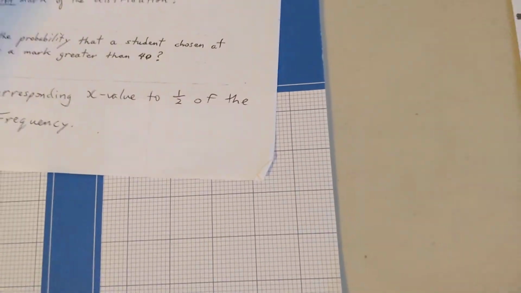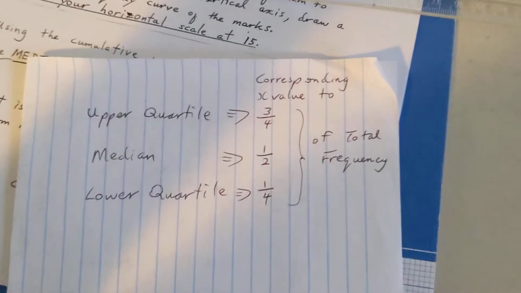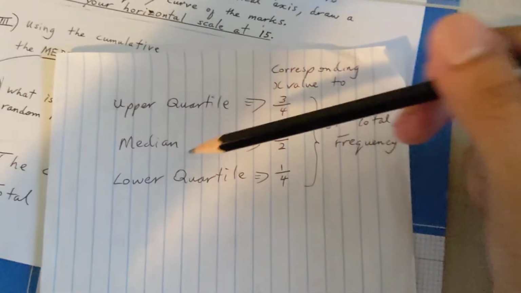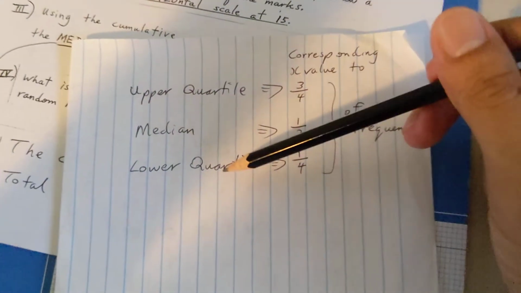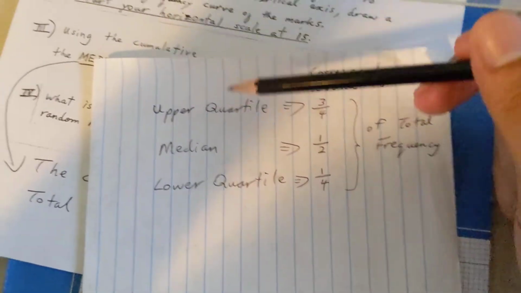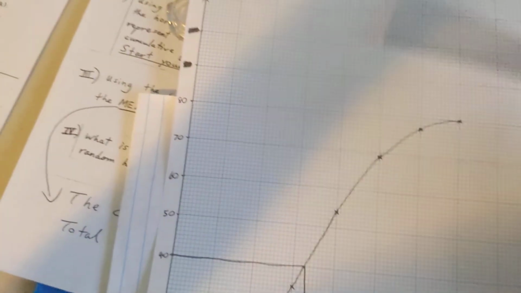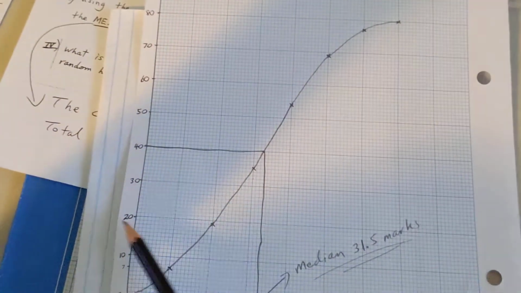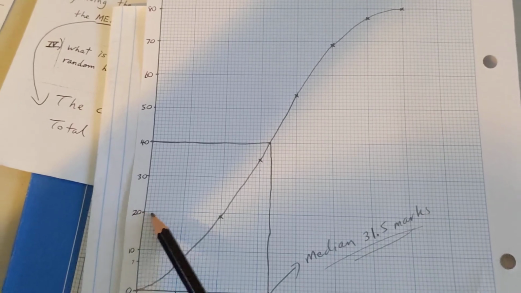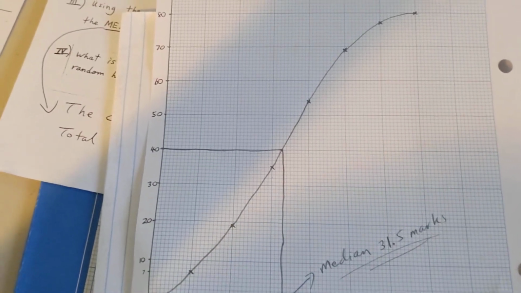Now they would ask the median every so often. The graph is the main thing though. What they could also ask is the quartiles. Quartiles just mean I'm breaking up my graph into quarters. The median is the middle or the halfway mark, but the lower quartile will be a quarter of the total frequency, the upper quartile 3/4. So if we were to use this example with quartiles, a quarter of 80, the lower quartile would be at 20. I draw my line across. The minute it hits, I draw down.